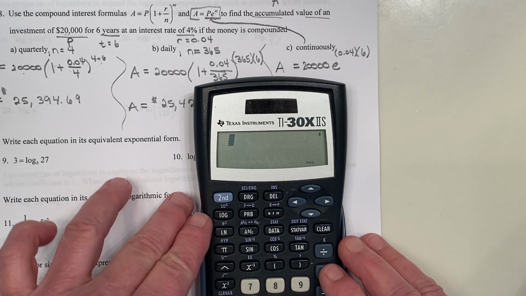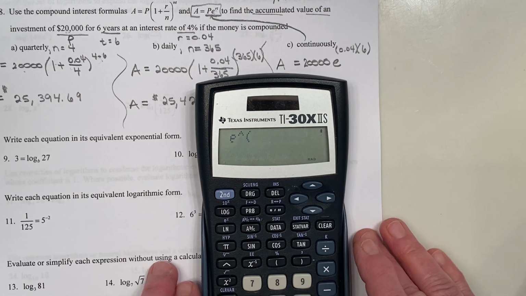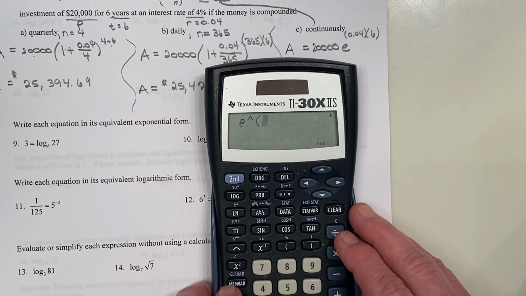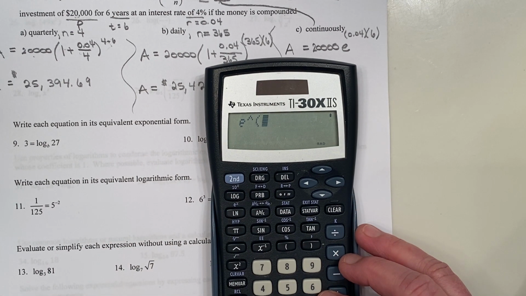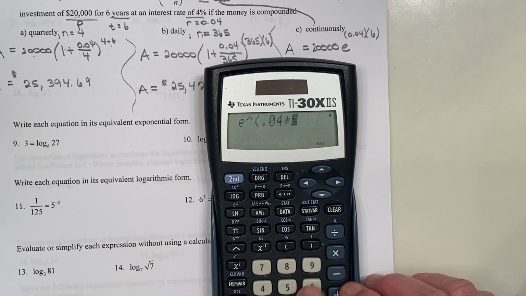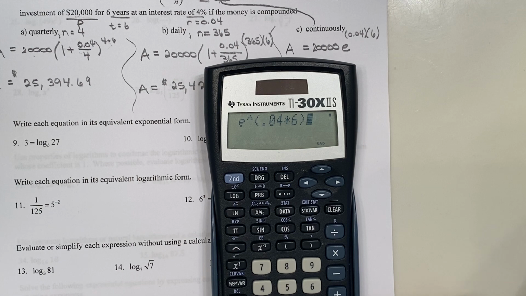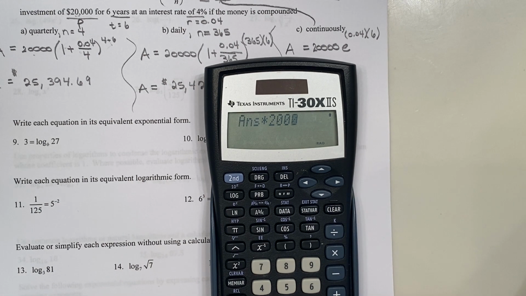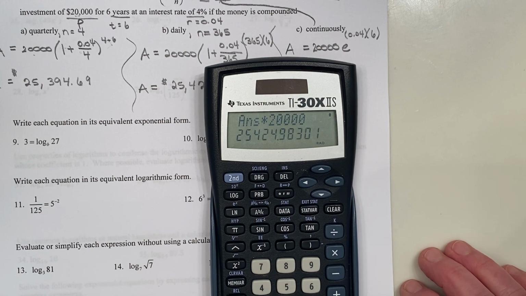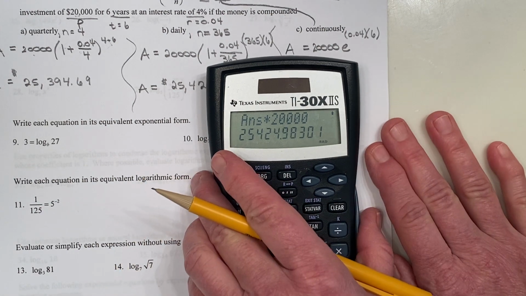Okay, another way to just kind of clean up the parentheses, you don't need parentheses when you multiply 0.04 times 6. I would just maybe do this one set of parentheses, do this multiplication, and we should get the same answer. And then don't forget to multiply by 20,000. And we do get the same answer.